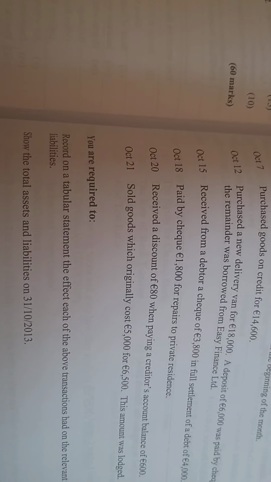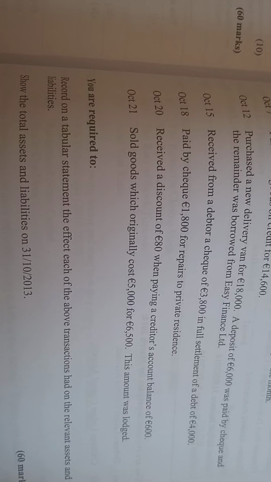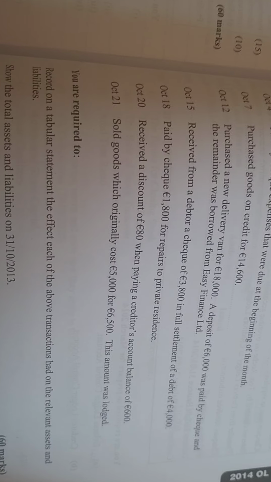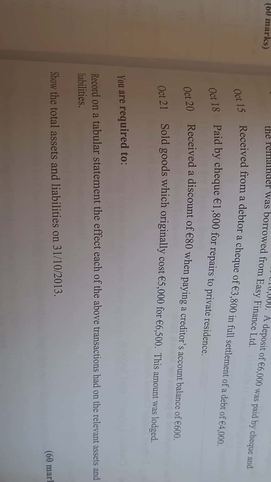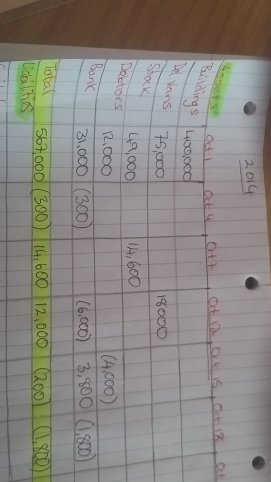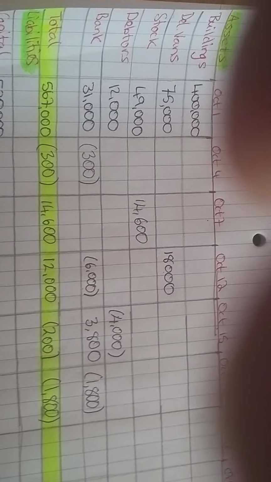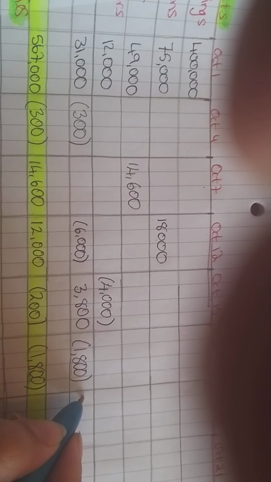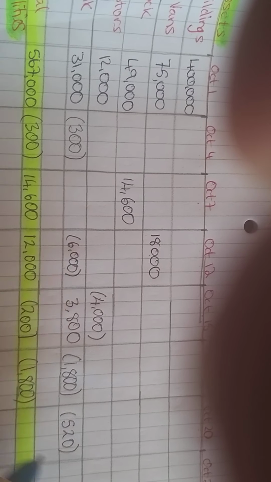Right, the next thing then, October the 20th, receives a discount of €80 when paying a creditor's account balance of 600. So what we're going to do there then is the bank is going to be reduced not by 600 but by 520 because they gave us an 80 discount.